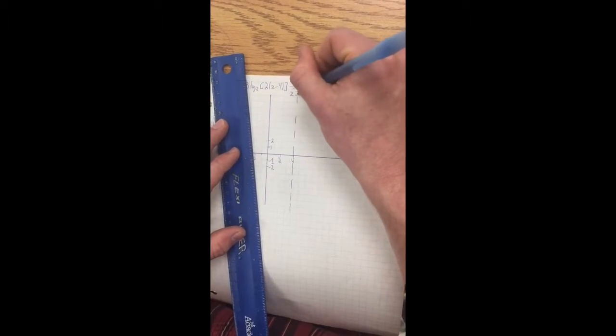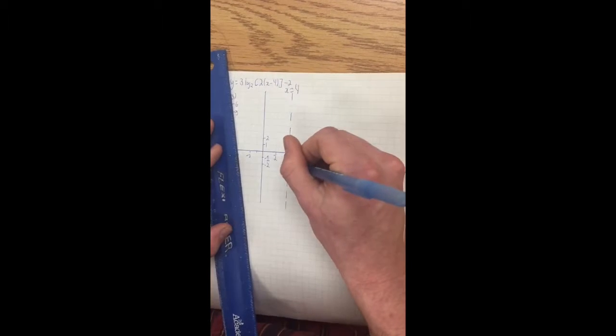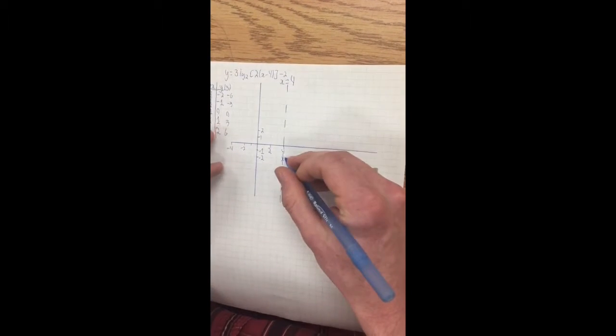Make sure we label this x equals 4. And we're moving down 2 spaces. So this is where we're going to be starting from.